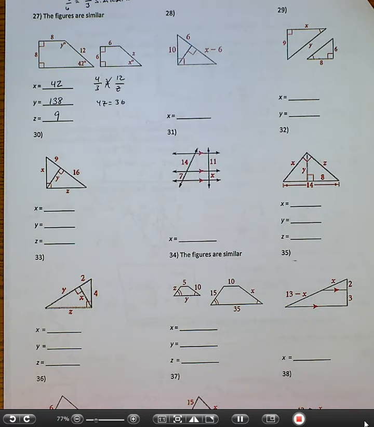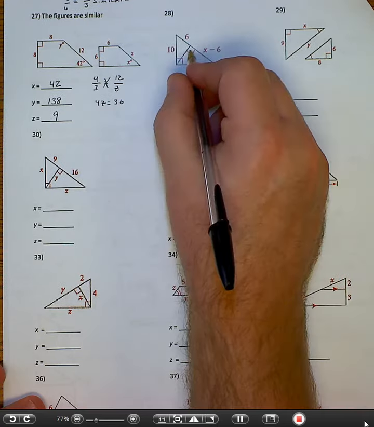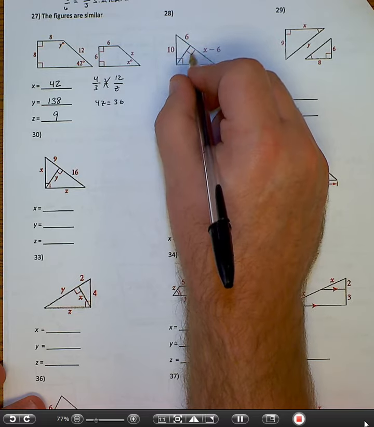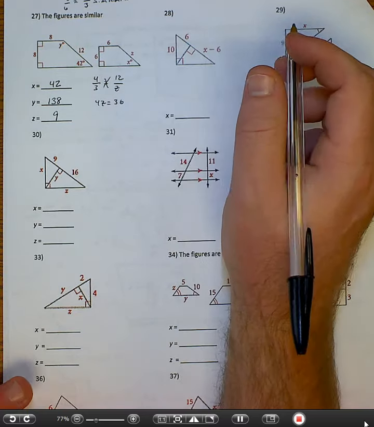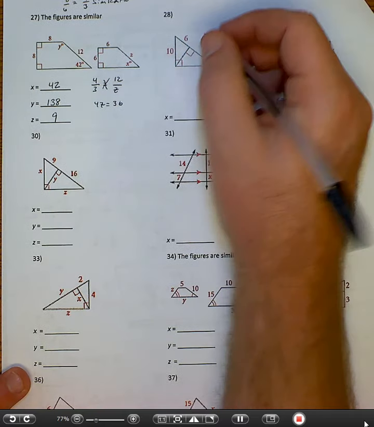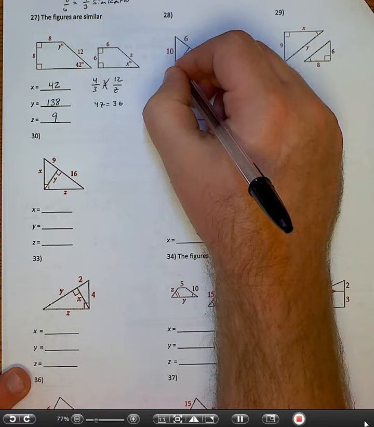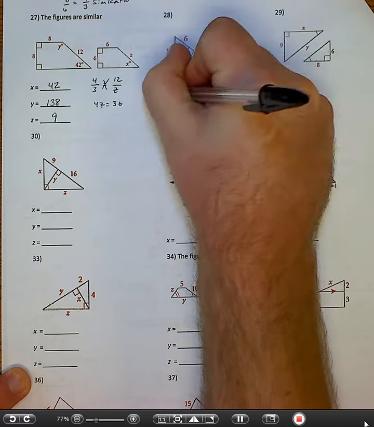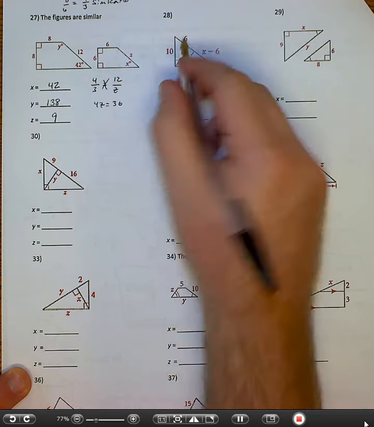Next one, another right triangle problem. So I got right triangle. That's an altitude. I know that because of the right triangle here, or right angle here. So I'm going to, again, it's the same shortcut. It's corollary 2 that I used in problem 26. The leg of the large triangle is the geometric mean, I'll put here and here, of the adjacent piece, so 6, and the whole thing.